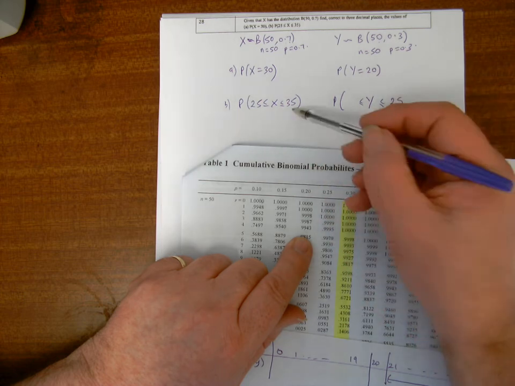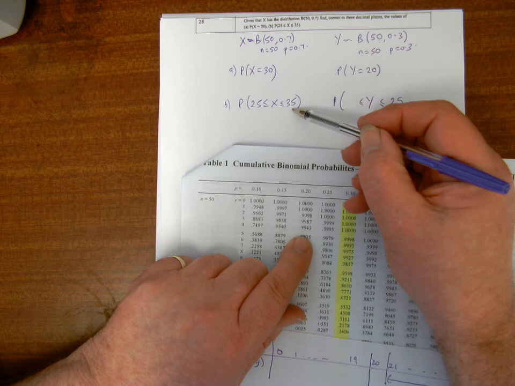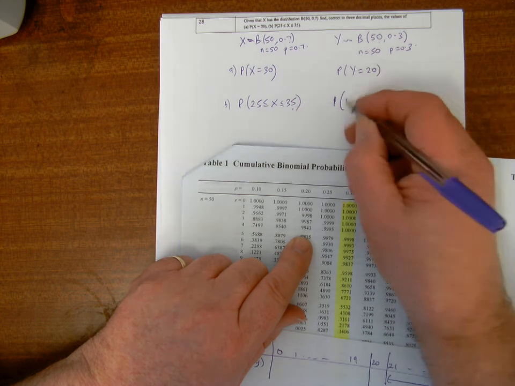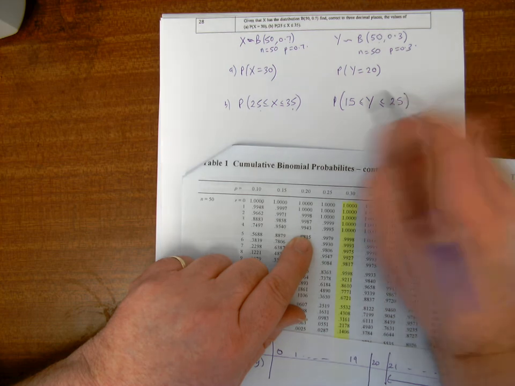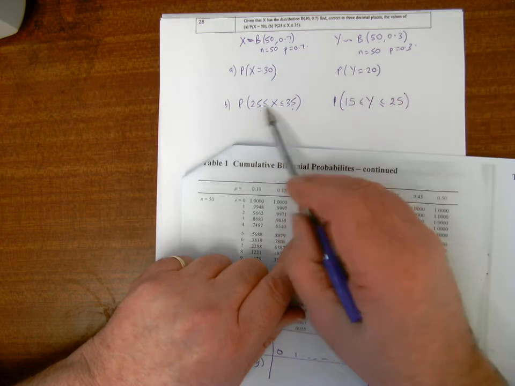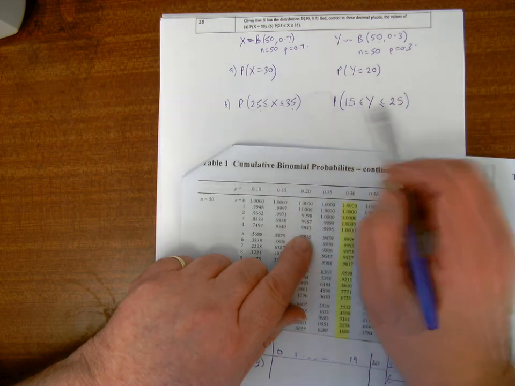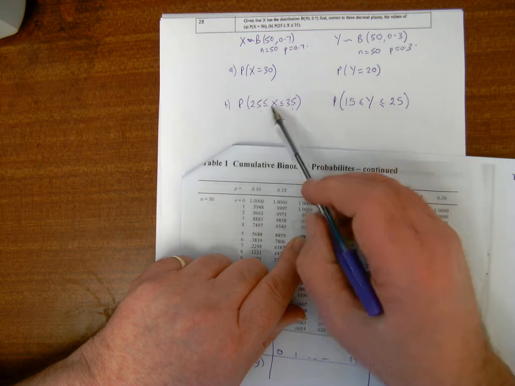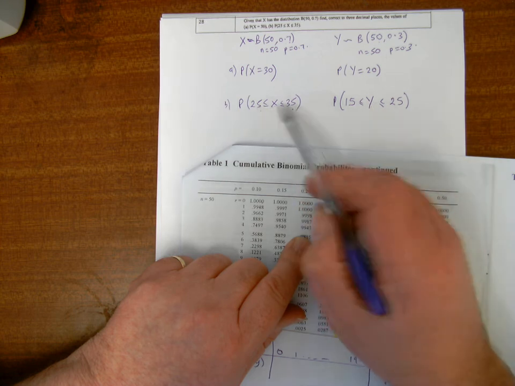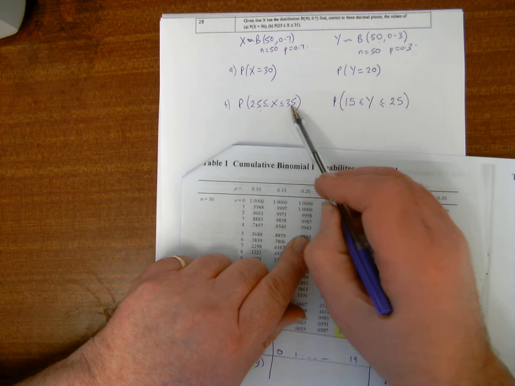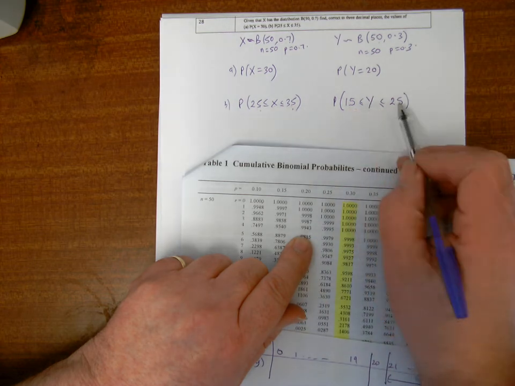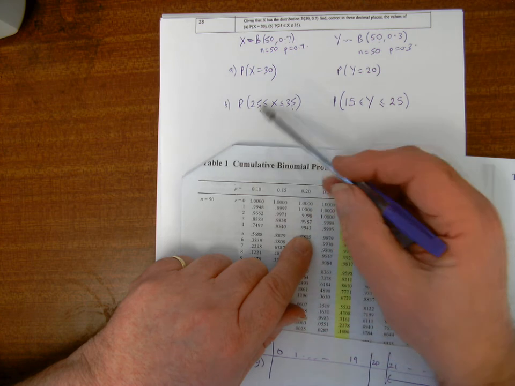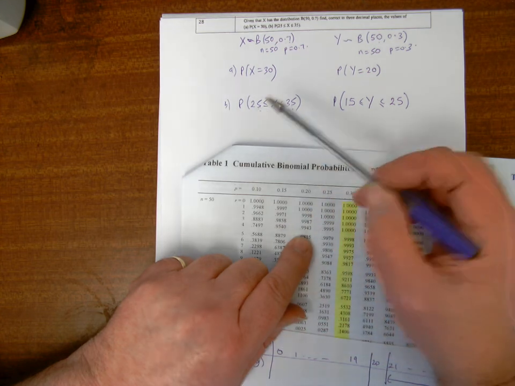And 35 successes means 15 failures. So these are going the other way on the inequality. So success between 25 and 35 is exactly the same as failure between 15 and 25. I'm subtracting these away from 50.